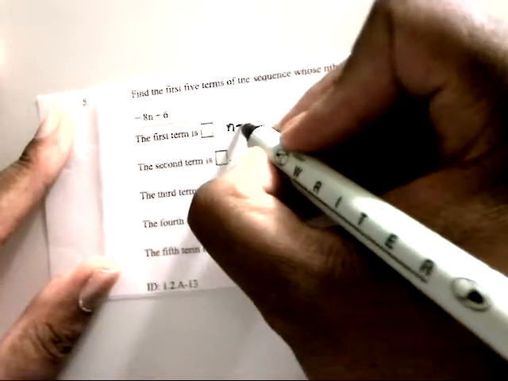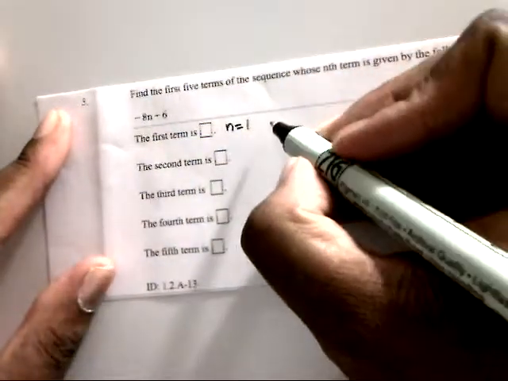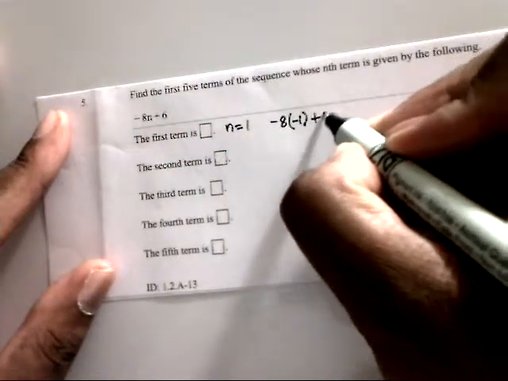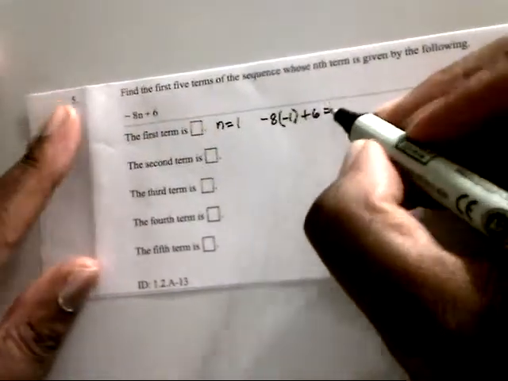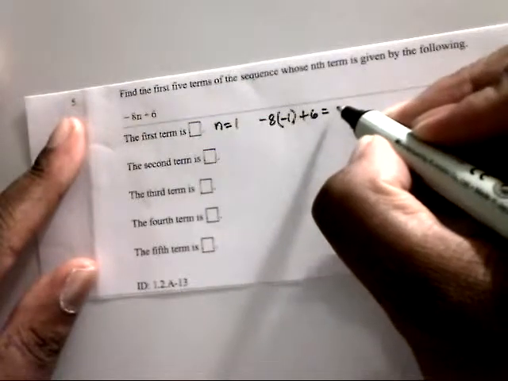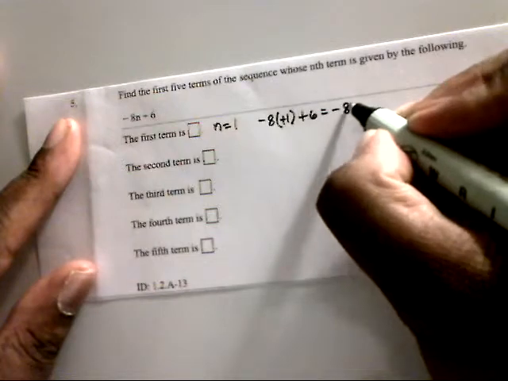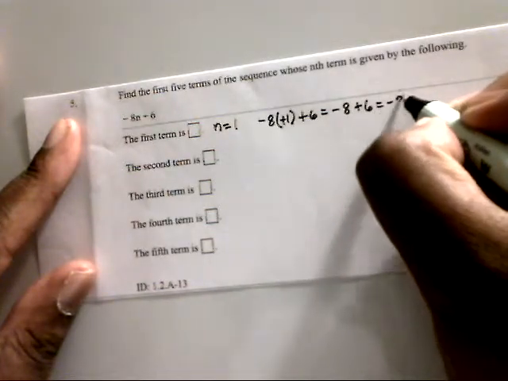The first term is what we're trying to find, so n is equal to 1. That means negative 8 times 1, that's negative 8, plus 6, that's negative 2.